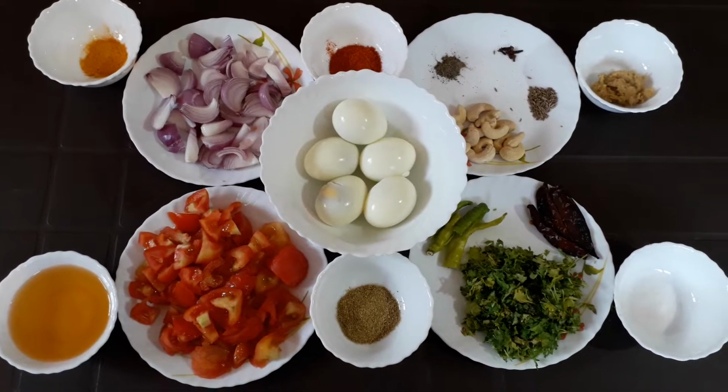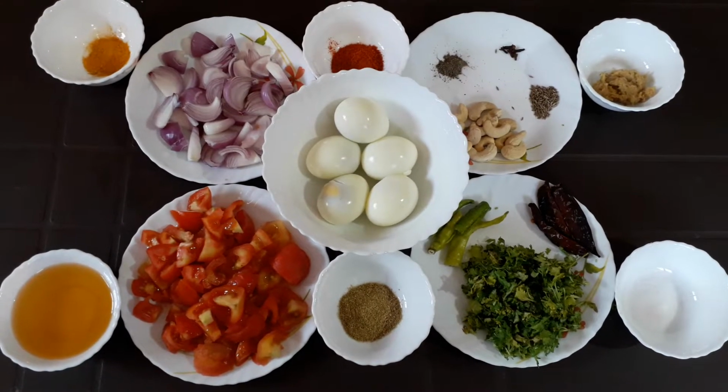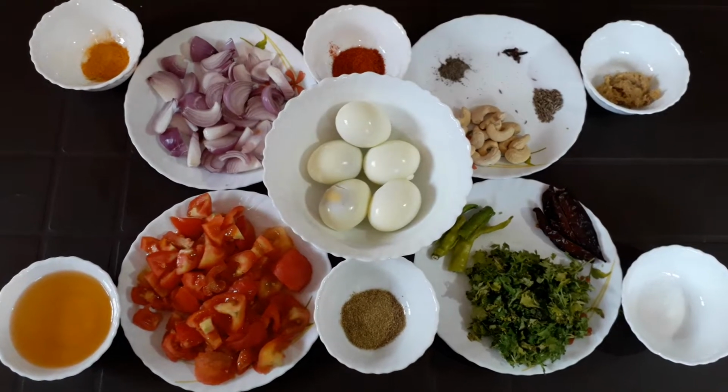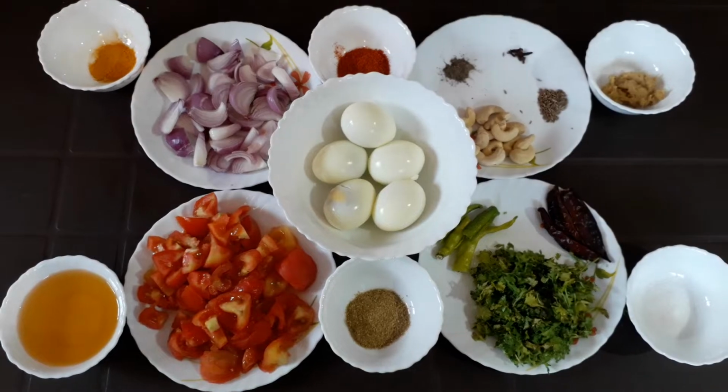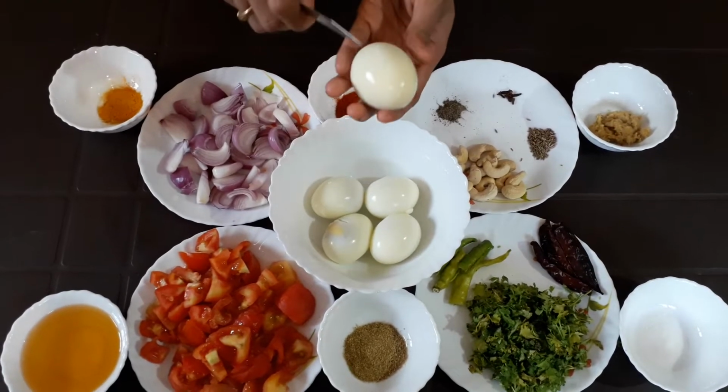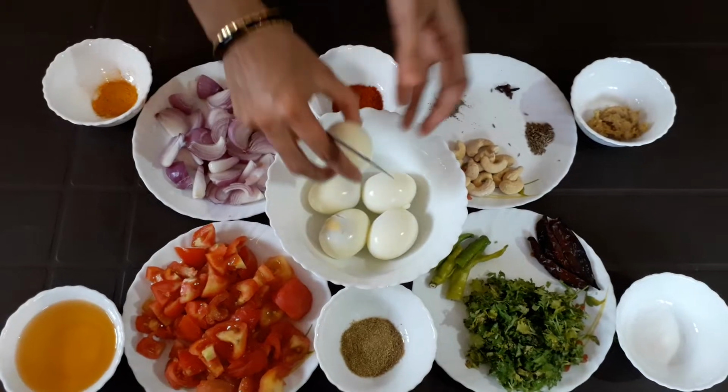Welcome to my channel. Today I am going to prepare egg gravy. So let's see the ingredients. I have taken eggs, 5 eggs, and I am marking like this. Mark it like this and keep it aside.